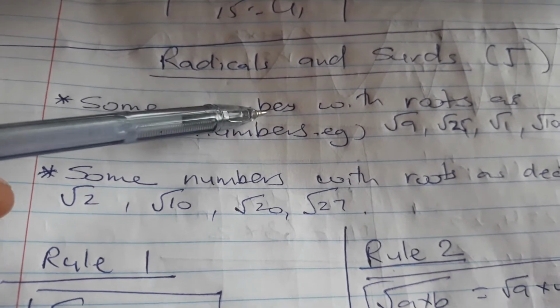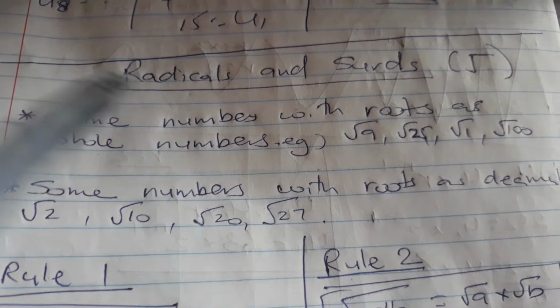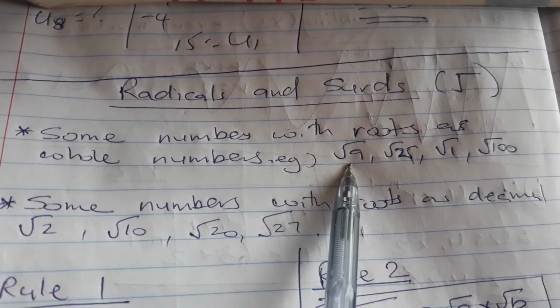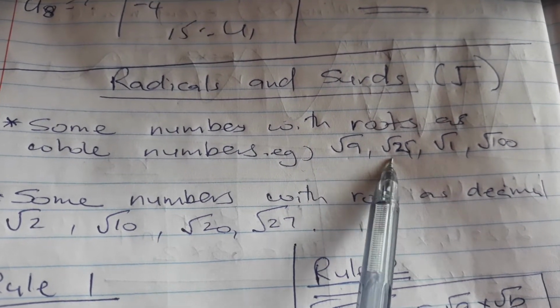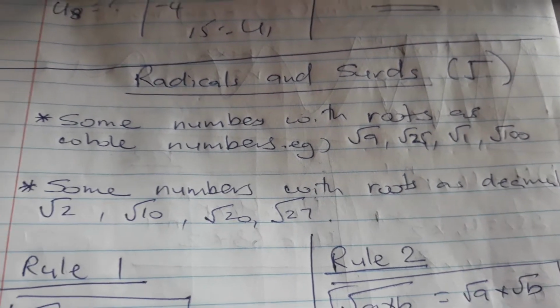Some of those numbers with roots will have whole number answers. For example, square root of 9 will be 3. Square root of 25 will be 5. Square root of 1 will be 1. Square root of 100 will be 10.